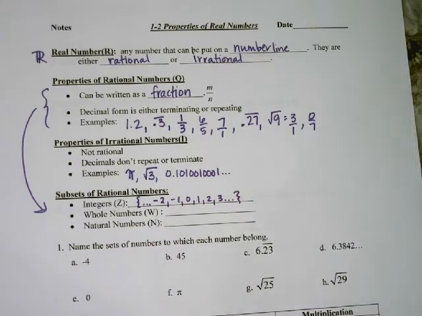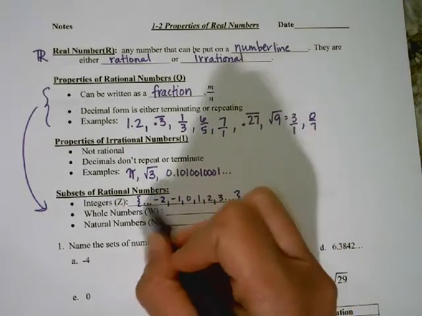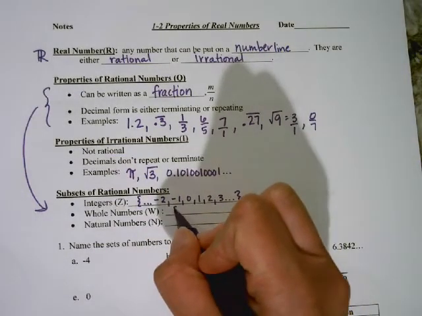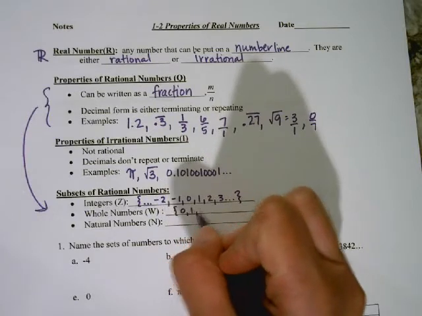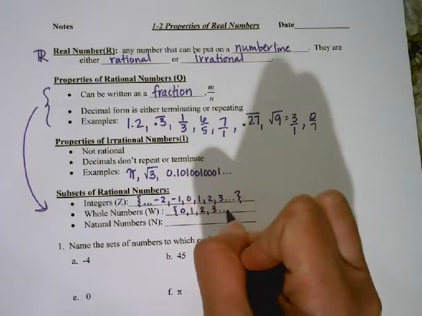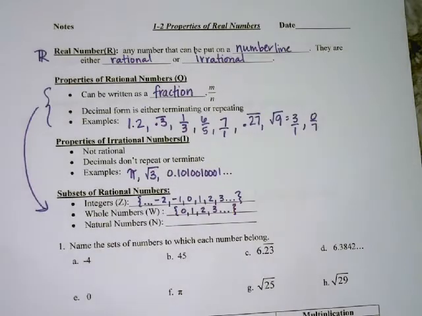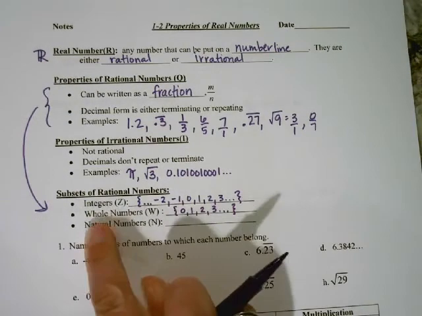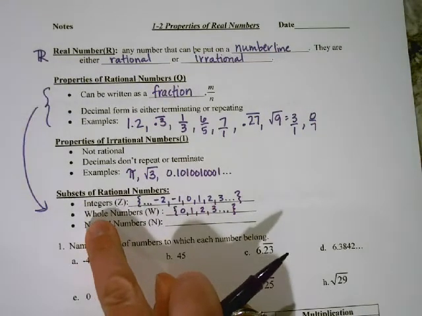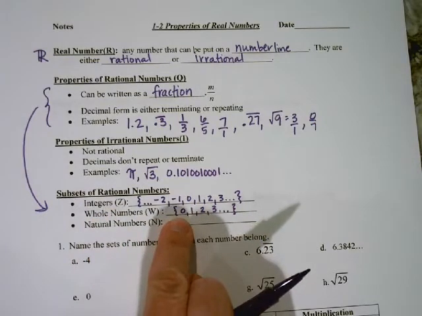Whole numbers. Whole numbers are numbers, they use the letter W. Whole numbers don't include the negatives. It starts at 0 and goes up. If you notice, I remember whole because there's an O in the middle. There's a 0 right there.